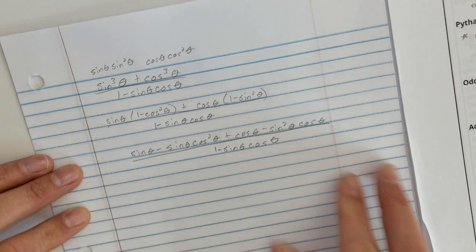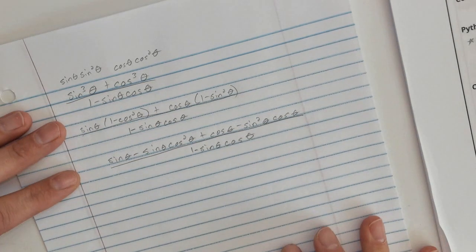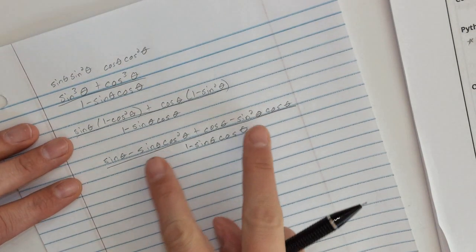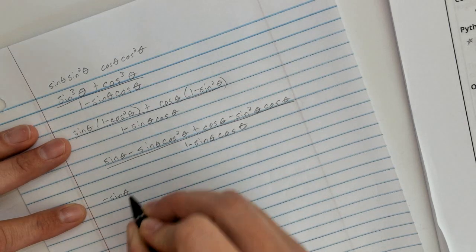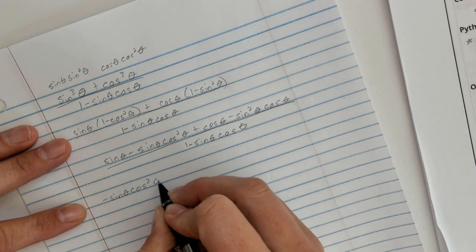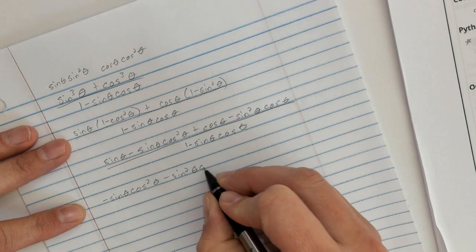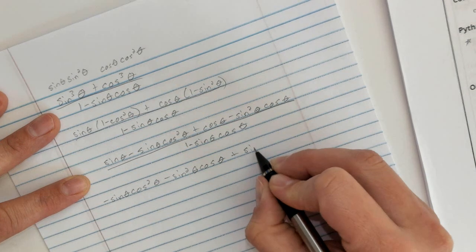So if you like factoring by grouping, then you can factor by grouping. If you like to just factor, it doesn't really matter. Both of them are going to work out the same way here. But if I were to take these two things right here and put them together, so the negative sine of theta cosine squared of theta minus the sine squared of theta cosine of theta. I'm just rewriting this top one.